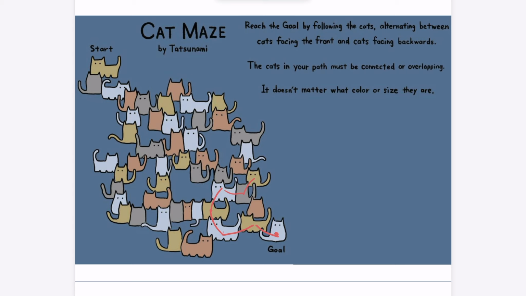Did anyone find one yet? Okay, so that's the answer to the cat puzzle.